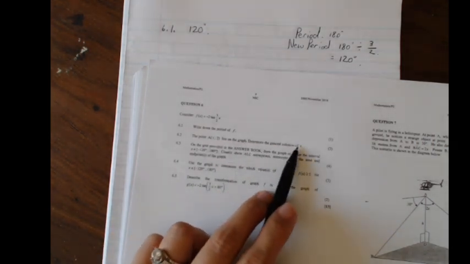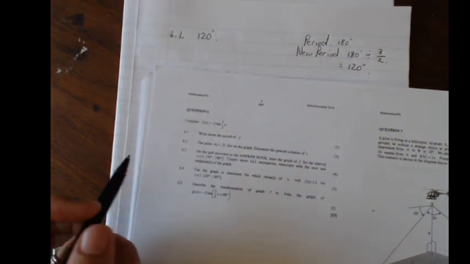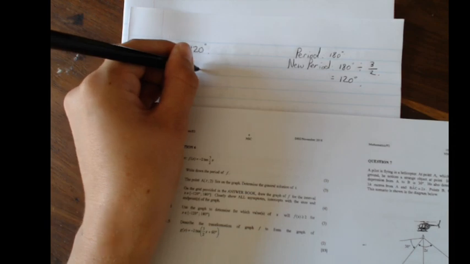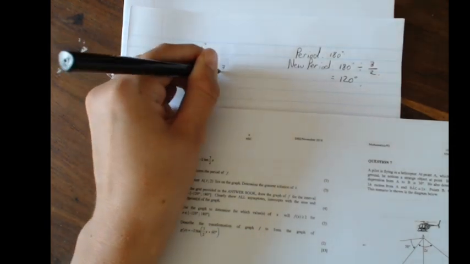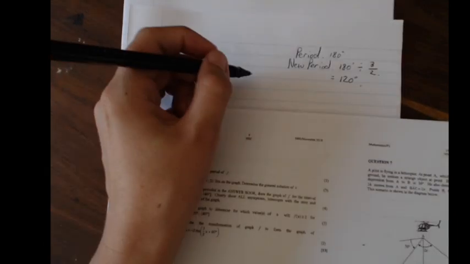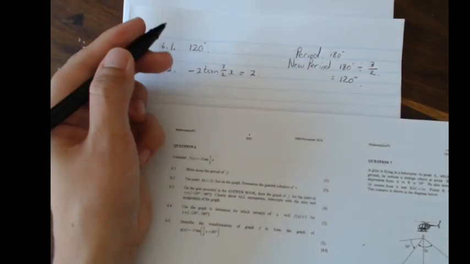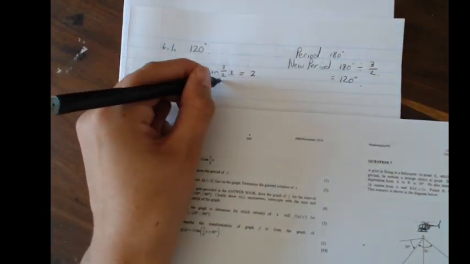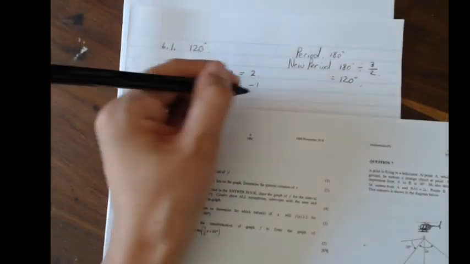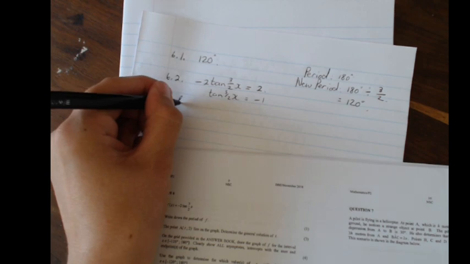Okay, then the point A, T2 lies on the graph. Determine the general solution of T. So that's my Y value. I want to know where minus 2 tan 3 over 2 x is equal to y is 2. And then just solve this basically general solution. So 2 divided by negative 2 is negative 1.